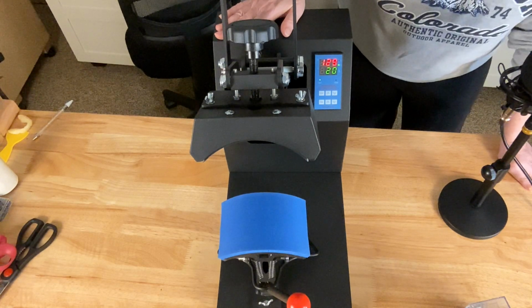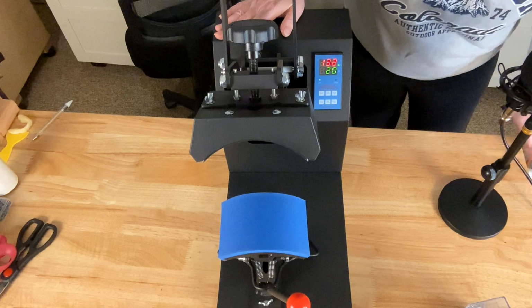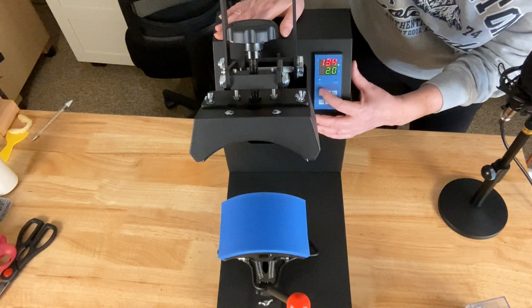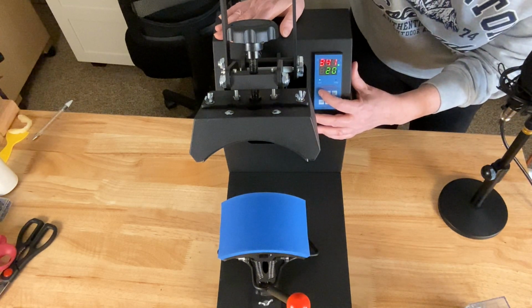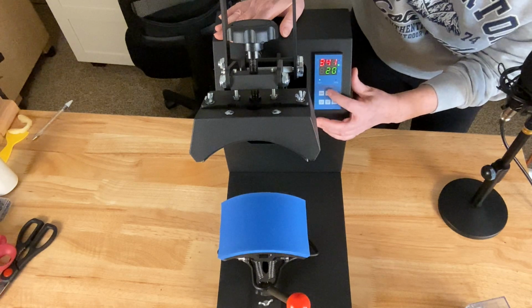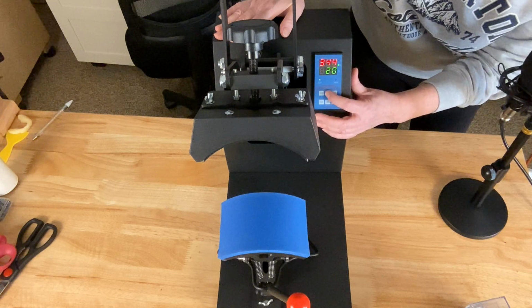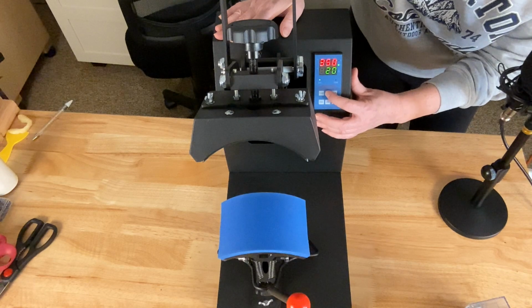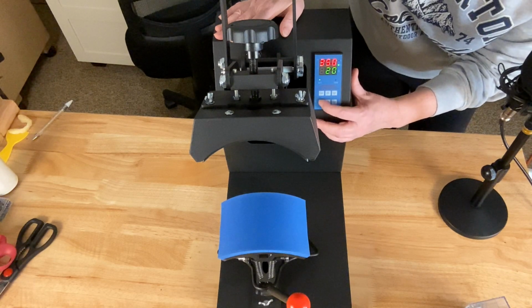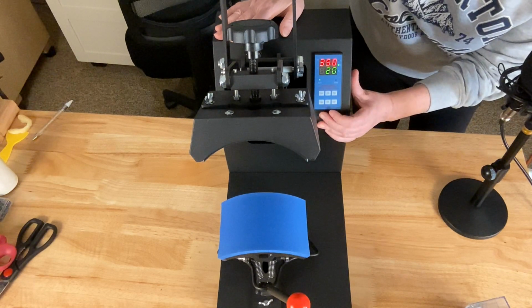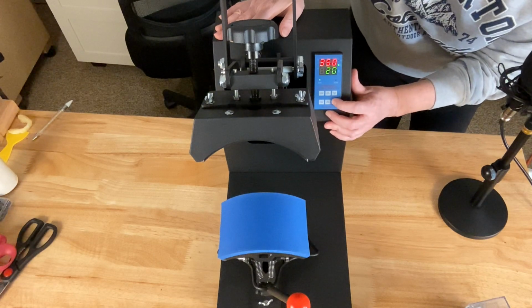Now let's see, I plugged it in, turned it on, and it's defaulting to something. Let me check the temperature. All right, it's defaulting to 341. I want to go ahead and turn that up to 350. And then time, it's defaulting to 20 seconds. I want to go ahead and turn that down.